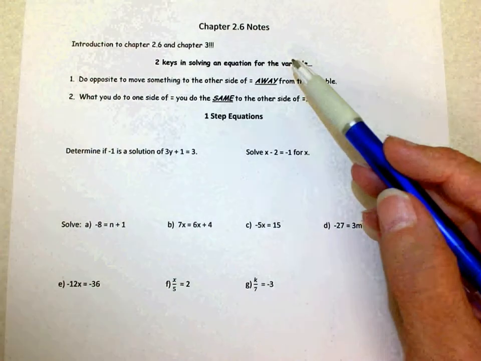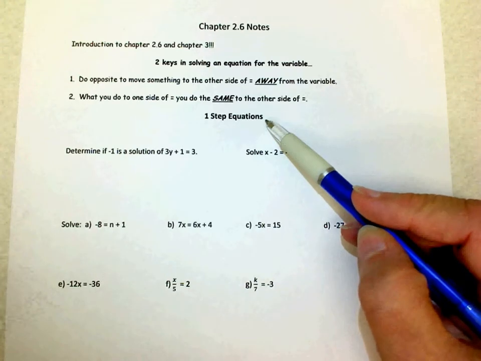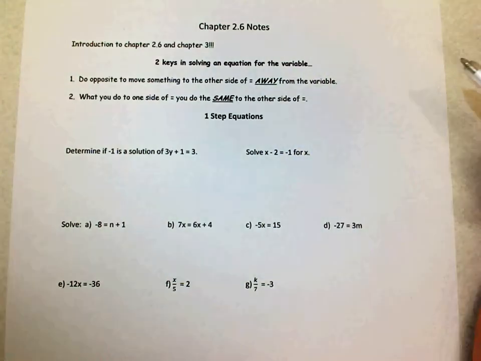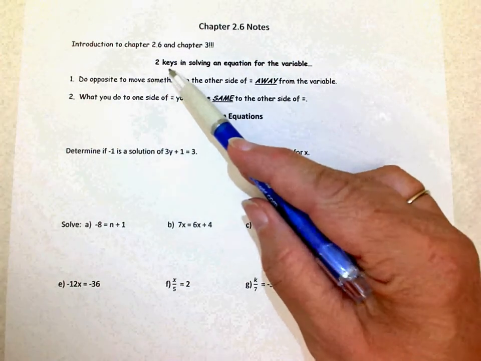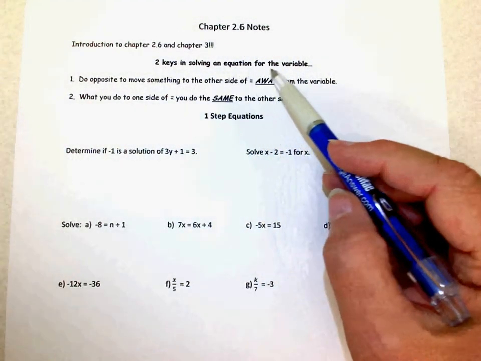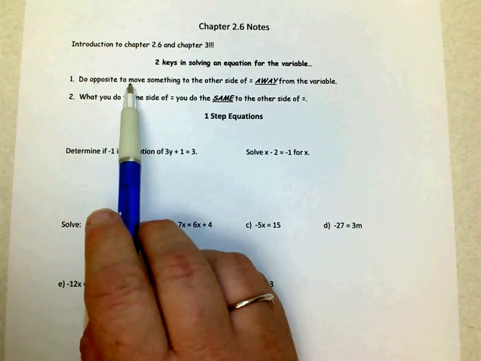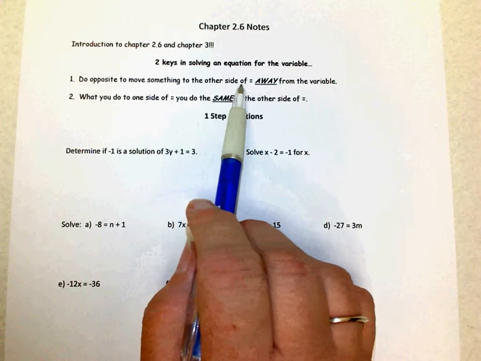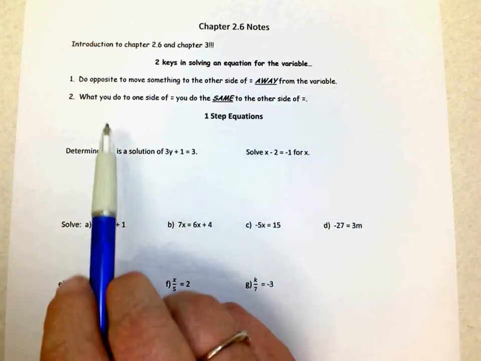Alright, chapter 2.6 is dealing with one-step equations. This is kind of an introduction into chapter 2.6 and chapter 3. Two keys in solving an equation for the variable: 1. Do the opposite to move something to the other side of equals away from the variable.